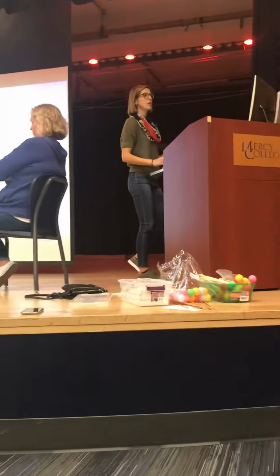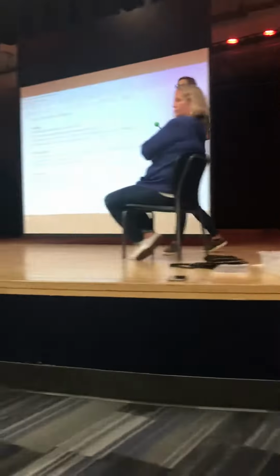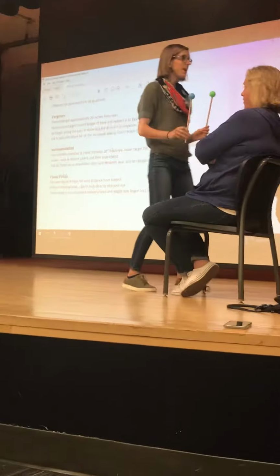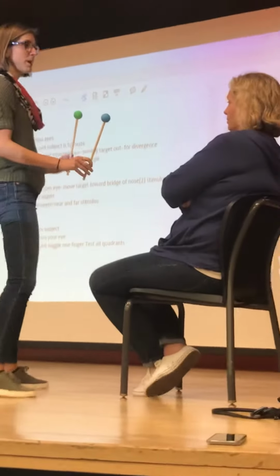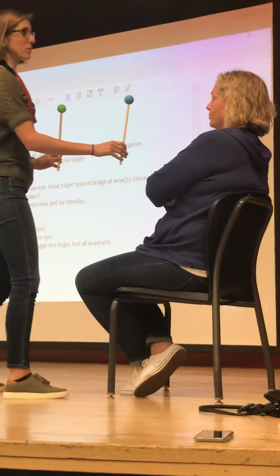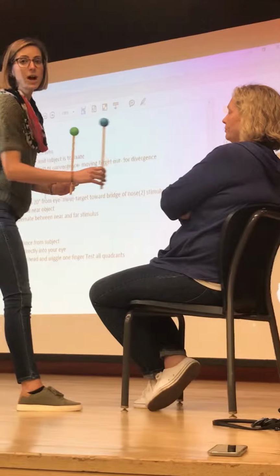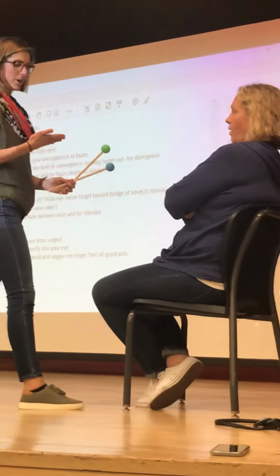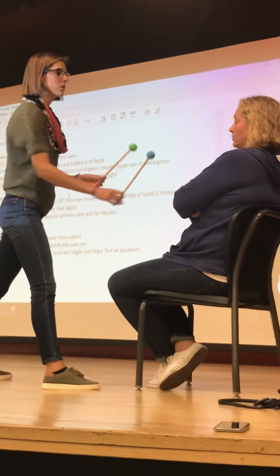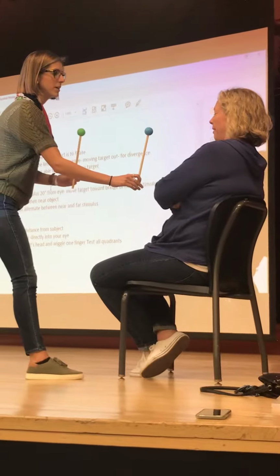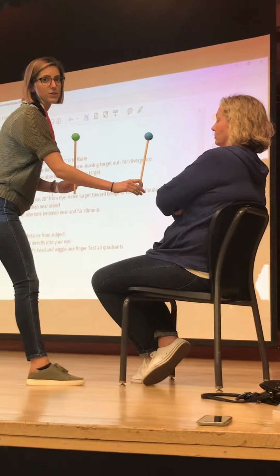Accommodation. Accommodation requires two stimuli, okay? One that is 20 inches away from the eye and one that is about 12 to 14 inches. And what I'm going to have her practice doing, so accommodation is the ability to look from near to far, okay? So the one at 12 inches and the one at 20 inches is from near to far.